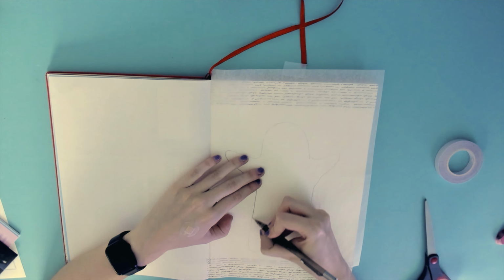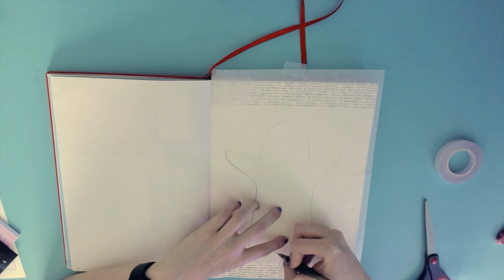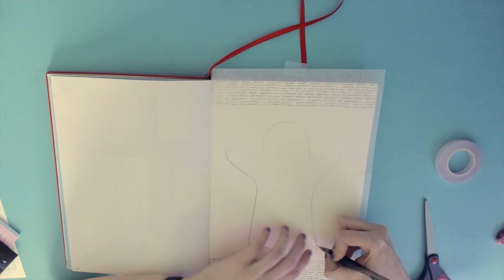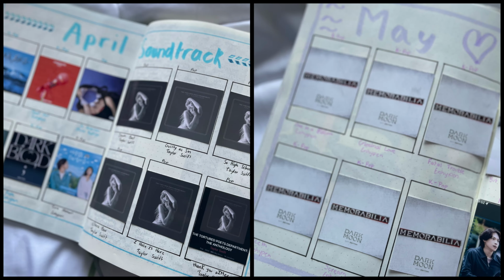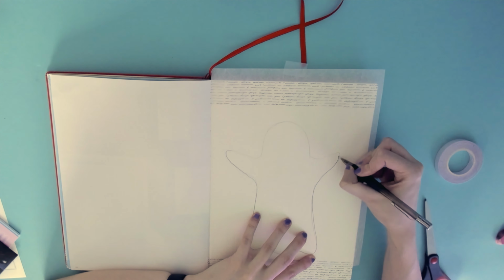My second monthly spread that you'll see later in the video is a monthly soundtrack or playlist, and I've kept this up for the last few years. In 2024, I adapted my monthly soundtrack to be 12 songs that really defined my month. Throughout the month, I would write the title, artist, and genre of the songs that were either released in the month, or that describe how I felt that month, or even just songs that I was listening to a lot in a given month.